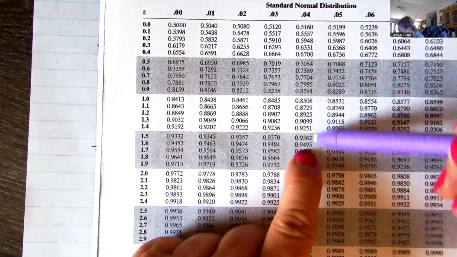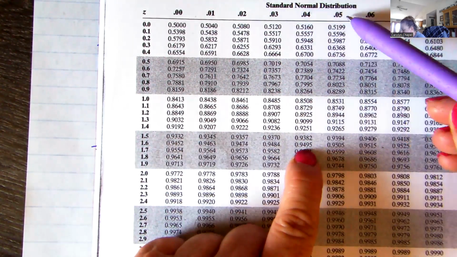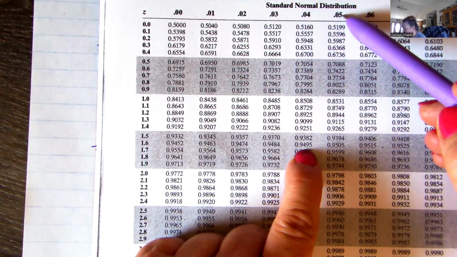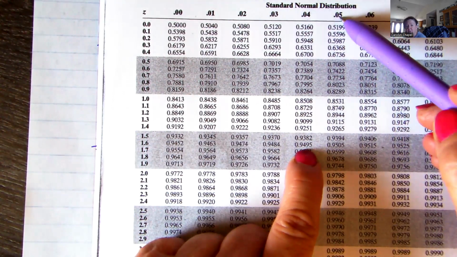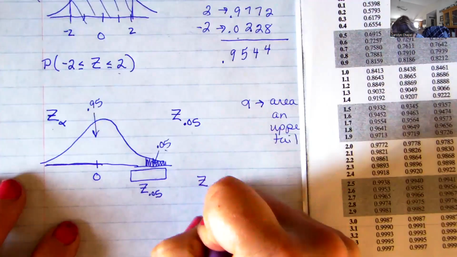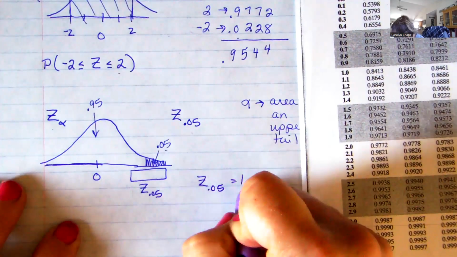And I come up here to form my next digit. If this one were closer, I'd pick the 4, but I want to go halfway between those two, so I'm going to go 1.645. So my z here is going to be 1.645.